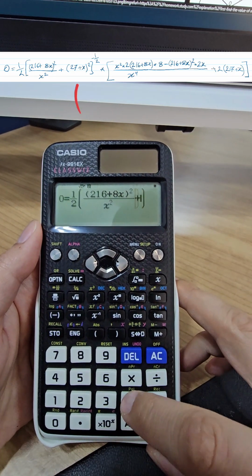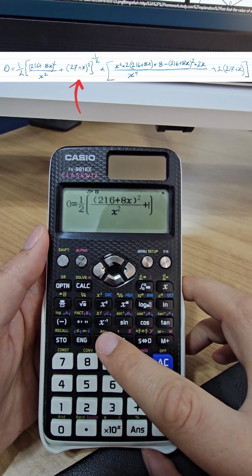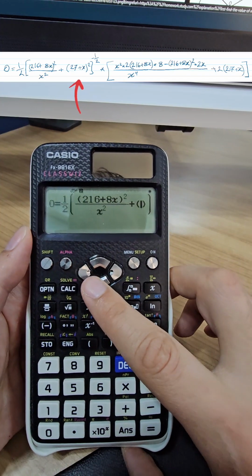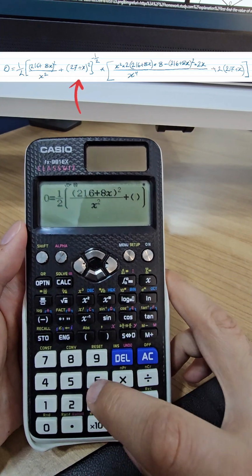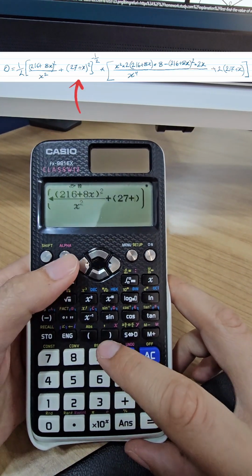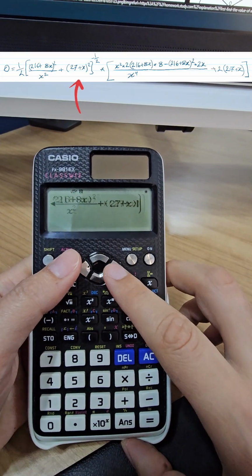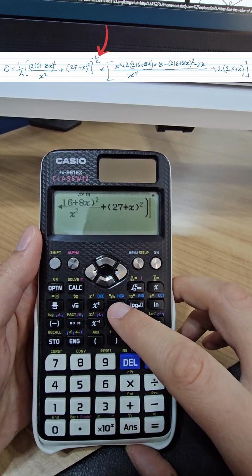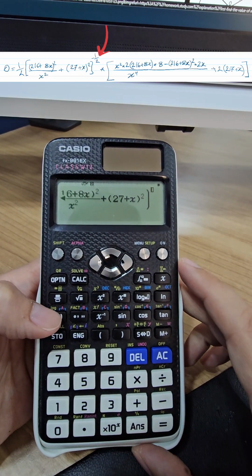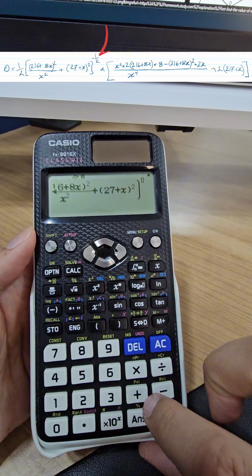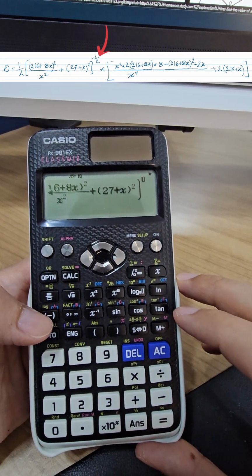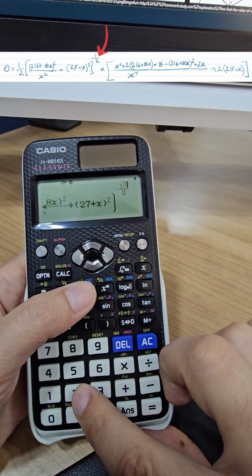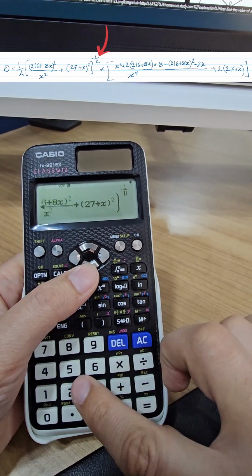Okay, then plus again I have a bracket, so open it, close it immediately. Okay, and we'll use the arrow to 27 plus x, all squared. Okay, and this whole bracket is to the power of negative. I am using this sign. You can use this one as well, but for negative it is better to use this one. Okay, so negative 1 over 2, sorry, 1 over 2.